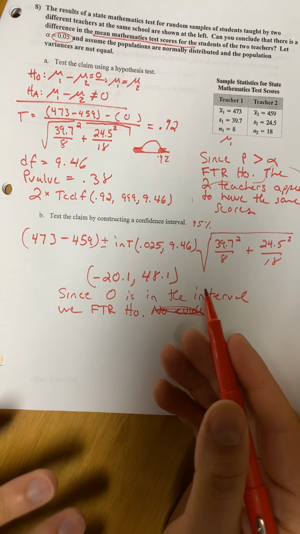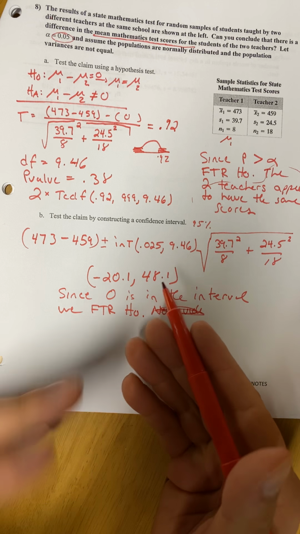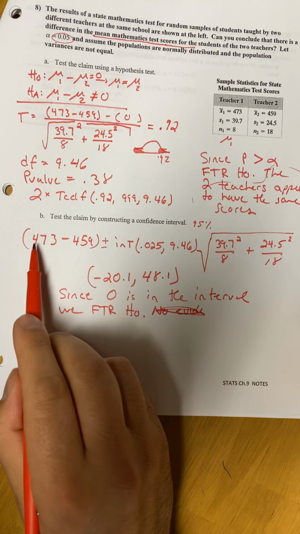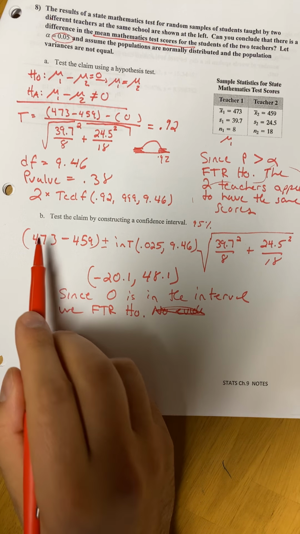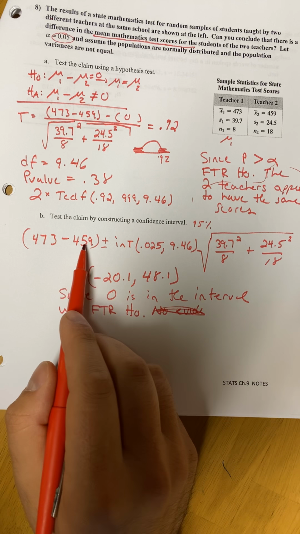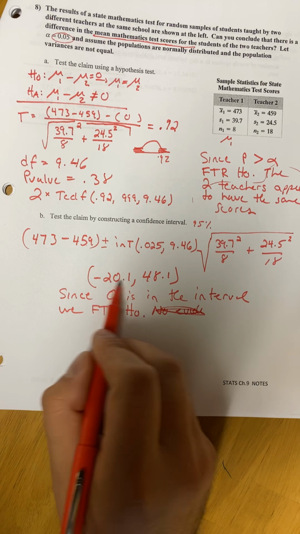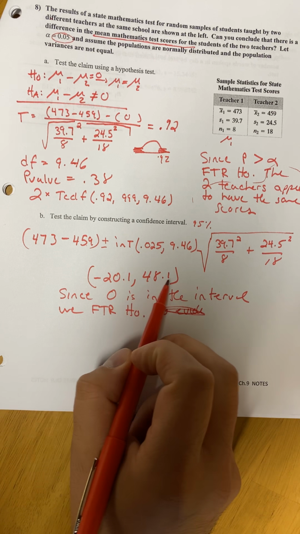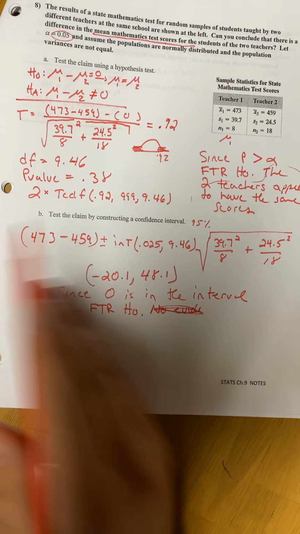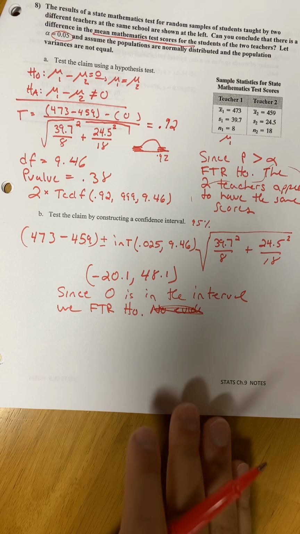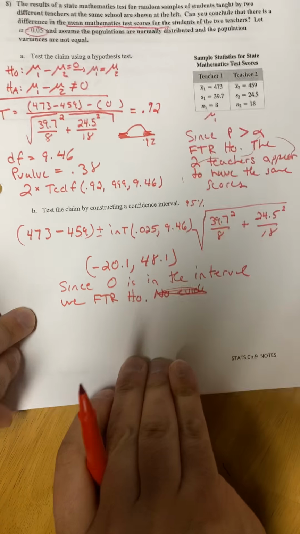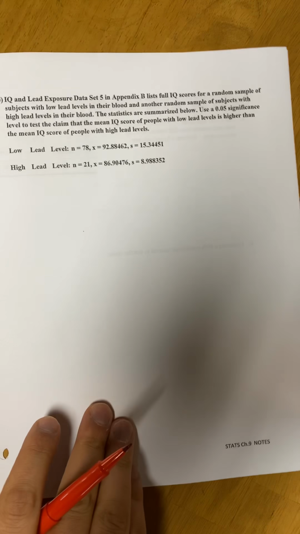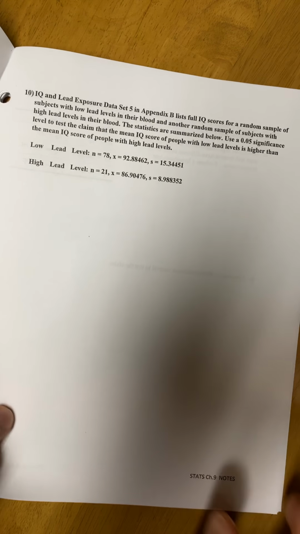But it looks like the difference between Mrs. Johnson and Mr. Parisi is anywhere from they're 20 away such that Miss Johnson would be lower, and they're 48.1 away such that Miss Johnson would be higher. So it's in that fluctuating range. And then we solved the rest of them the exact same way.